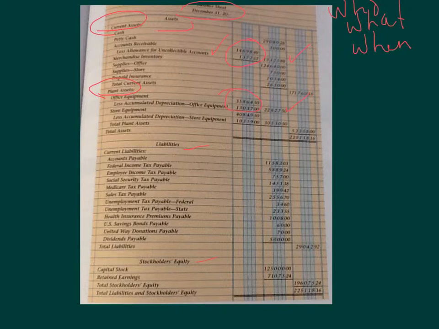Liabilities is broken down into current liabilities and long-term liabilities. In this example, all of our liabilities are current, meaning they will be paid within 1 year. The third part of the balance sheet is your stockholders' equity, and you're basically going to be summarizing the totals that you had from your statement of owner's equity, which was prepared last section.